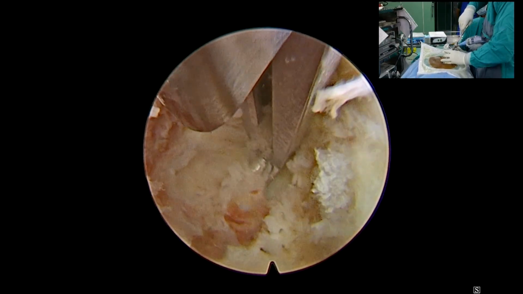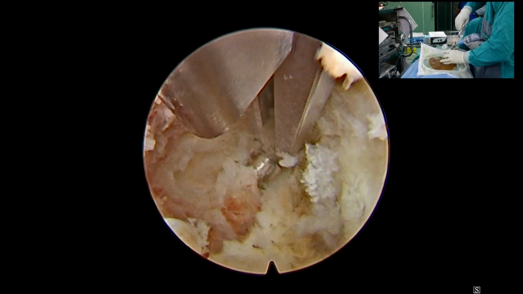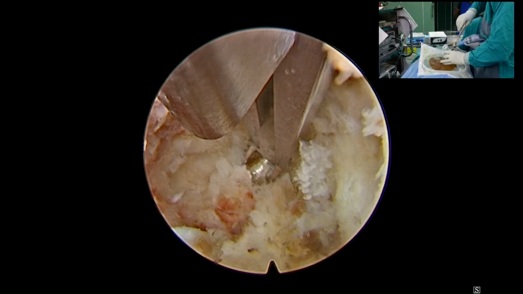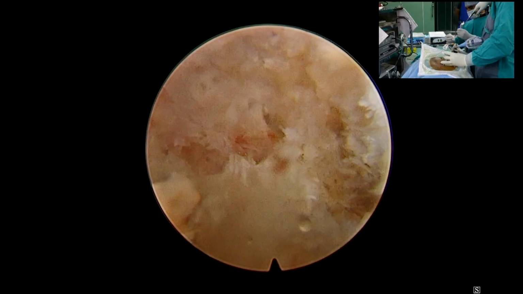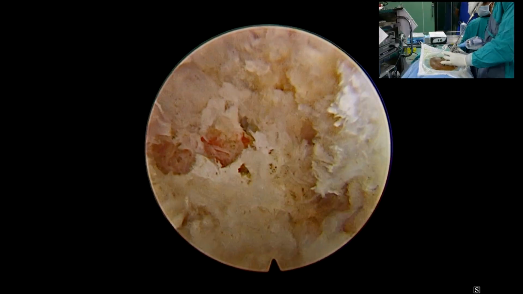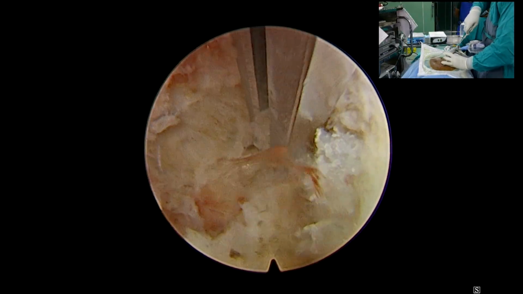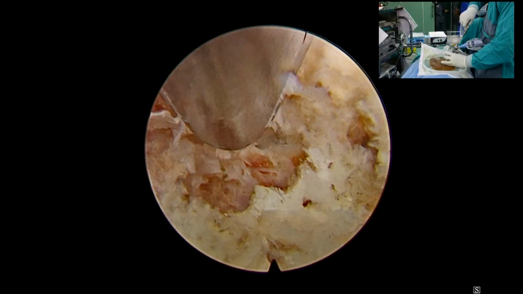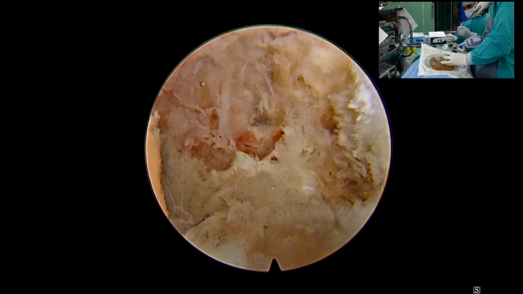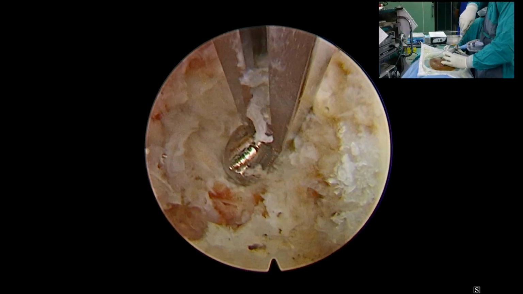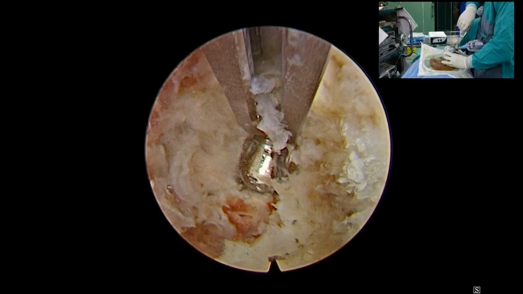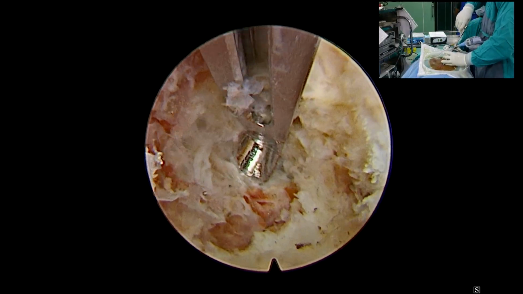If you pull the Kerrison up, the structures below might also get pulled up. In most of these pathologies, the dura is attached to the flavum, so there might be a tear of the dura if we pull it up. That is why we always use the Kerrison under the surface of the bone and chip the bone from the sides.